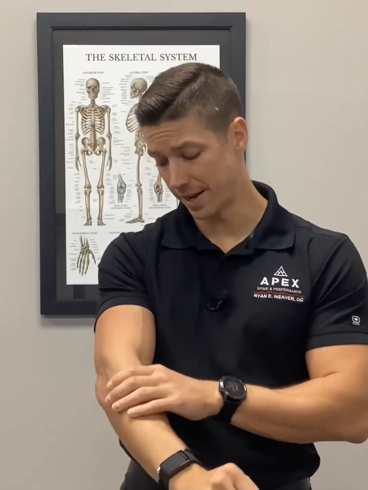Second thing, tennis elbow. Again, welcome to golf, tennis, pickleball. We see a lot of issues with that as well, where we have tendonitis on the outside, and that again can be irritated from a joint misalignment.